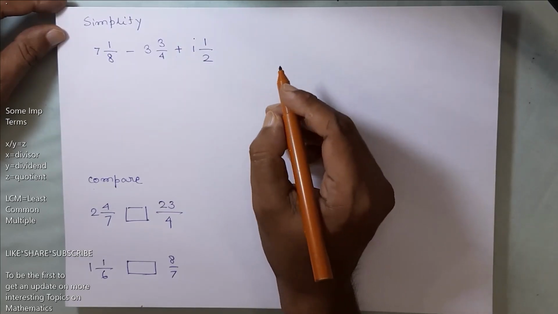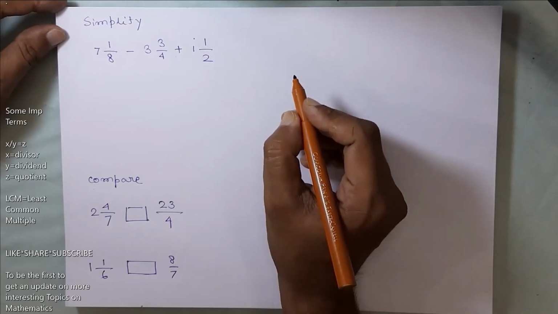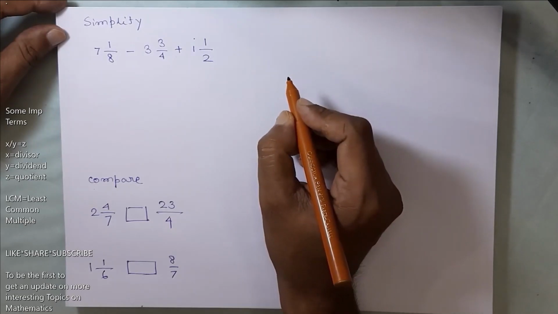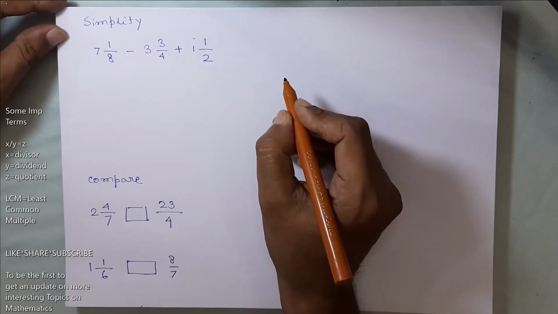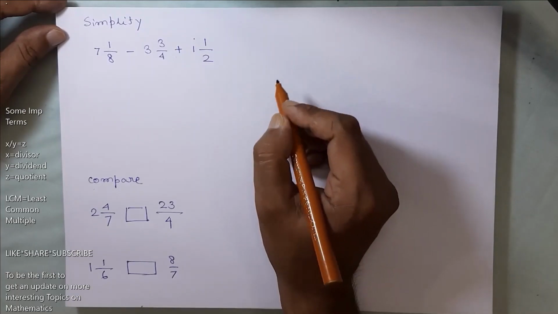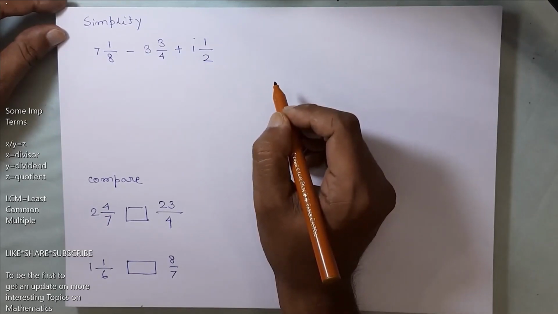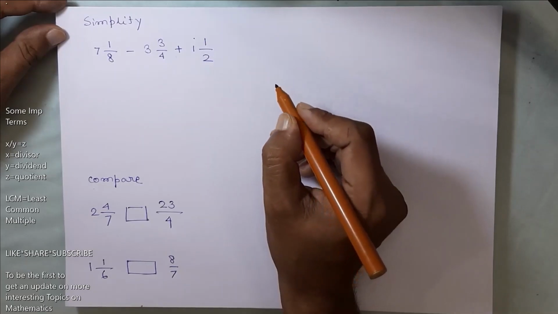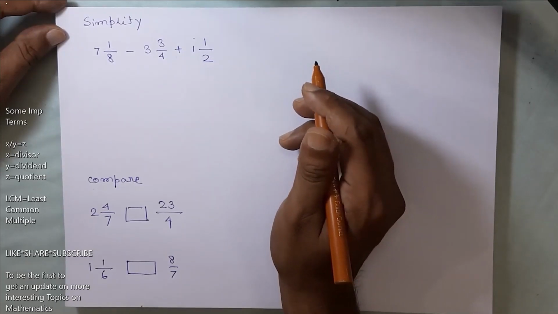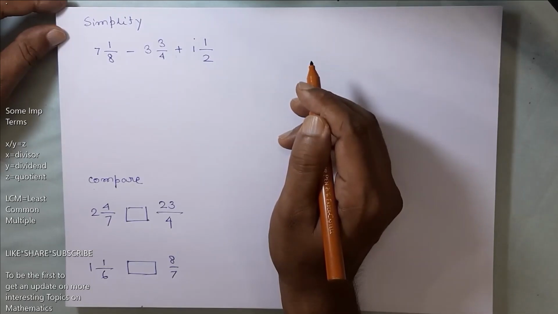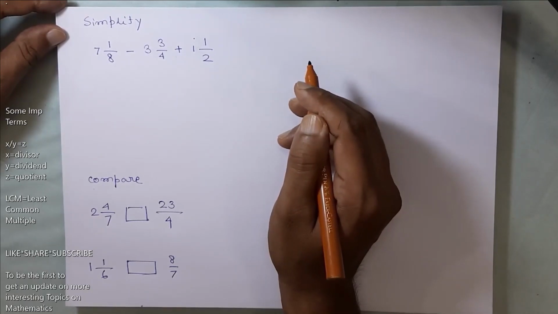As we have already discussed, the first thing that we have to do is to convert mixed fractions into improper fractions. And how do we convert a mixed fraction into an improper fraction? Please refer to my earlier session or earlier video. There it will be quite clear. The basic thing that we have to do is to multiply the denominator with the whole number and then add the numerator. That's the basic thing to convert a mixed fraction into an improper fraction.